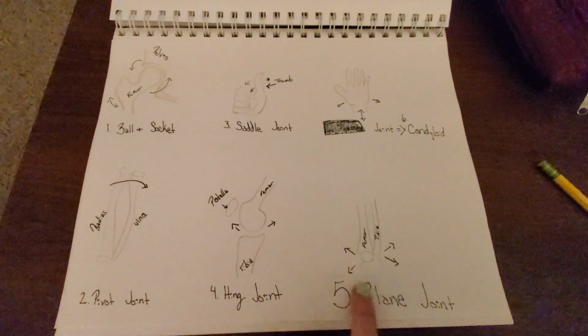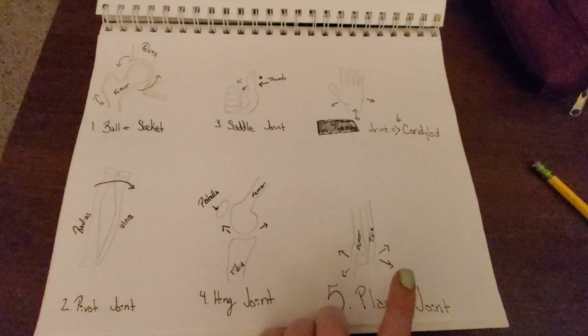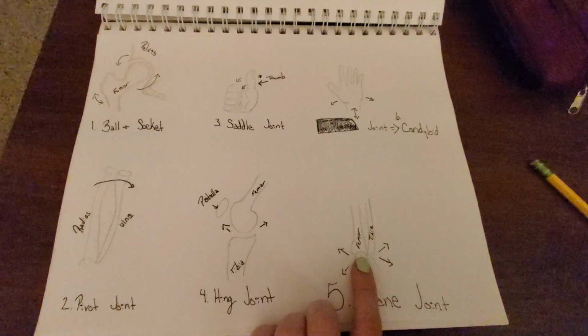And then the plane joint is with your foot. We're able to rock back and forward, which is good for hiking. It helps to stabilize and keep your balance.